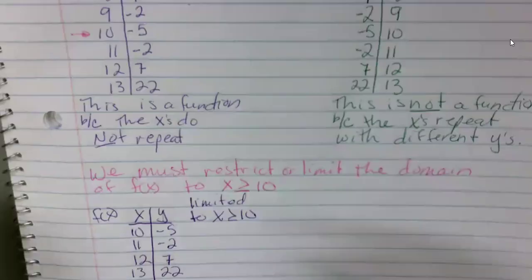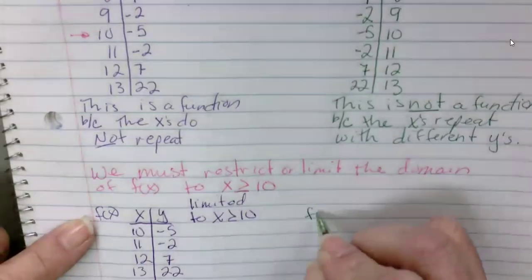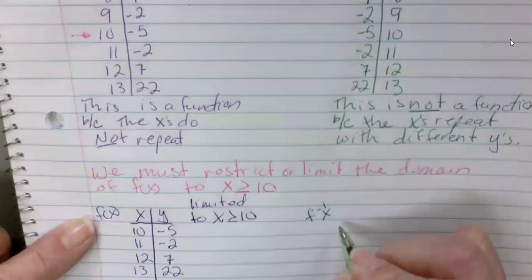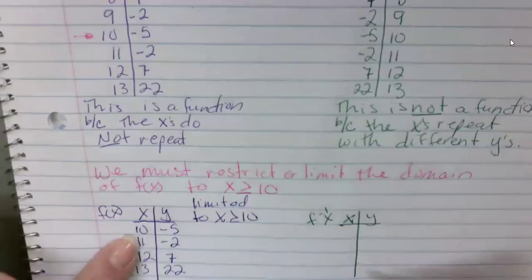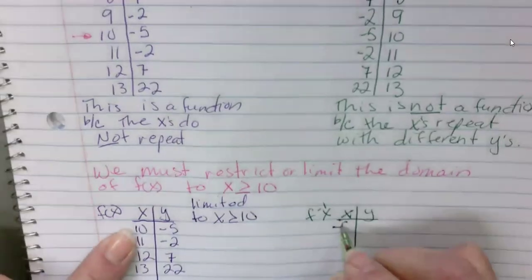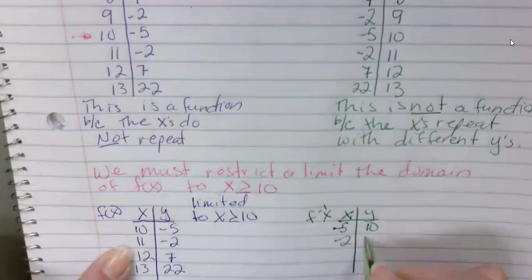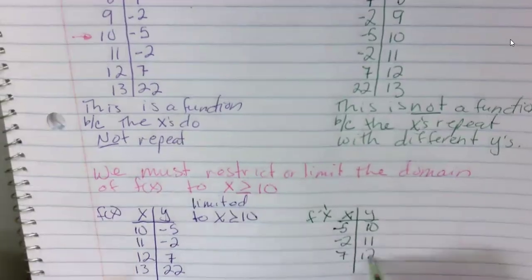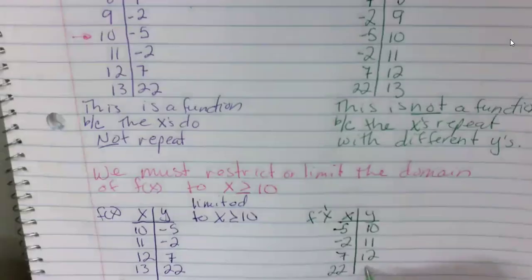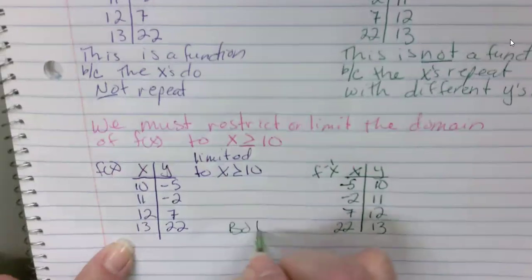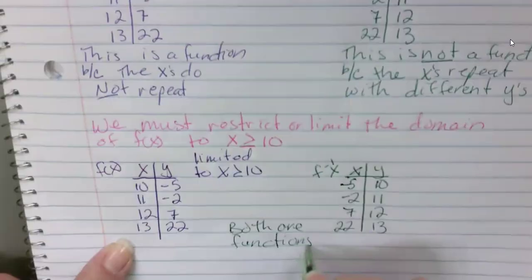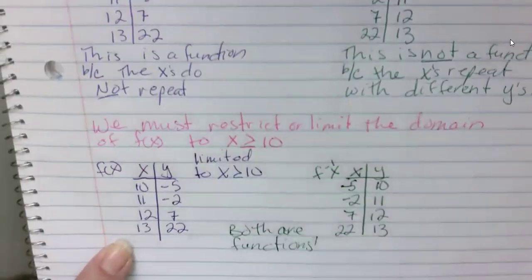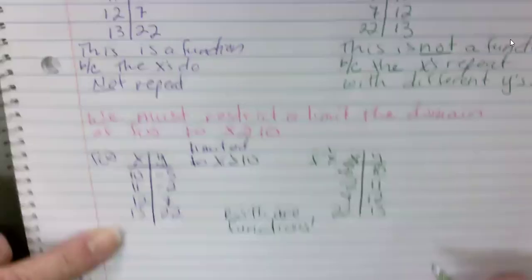But now let's do f of x inverted with these new rules. Now our inverse is going to be negative 5 and 10, negative 2 and 11, 7 and 12, 22 and 13. None of my x's repeat, so both are functions now. And that's what we wanted.